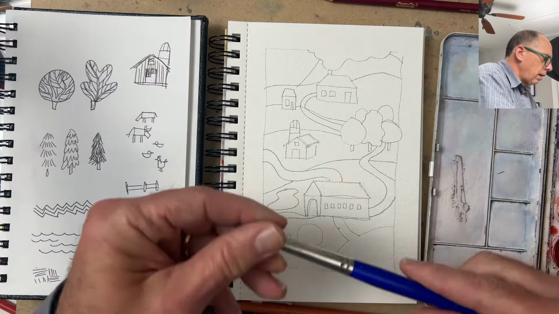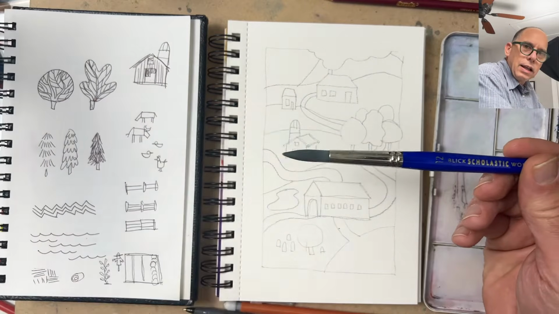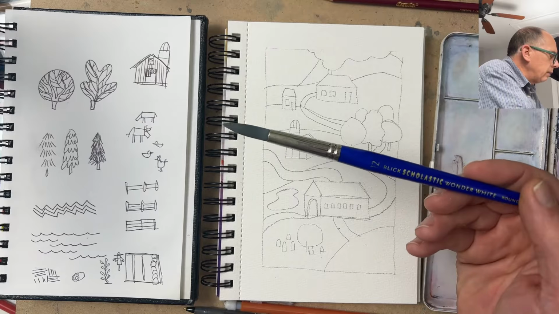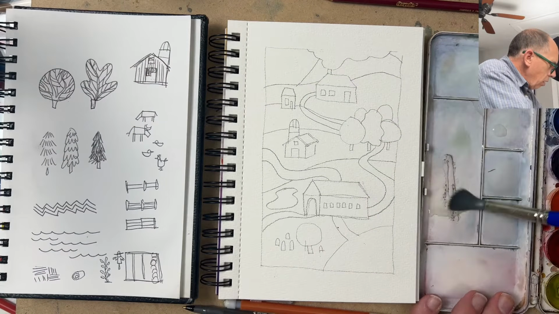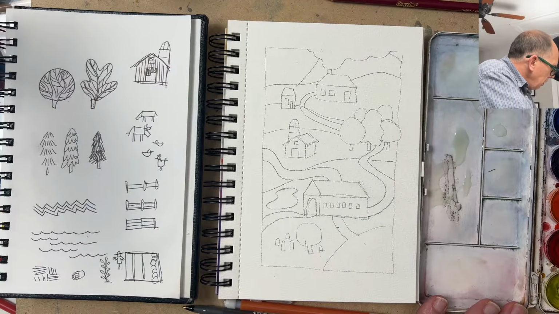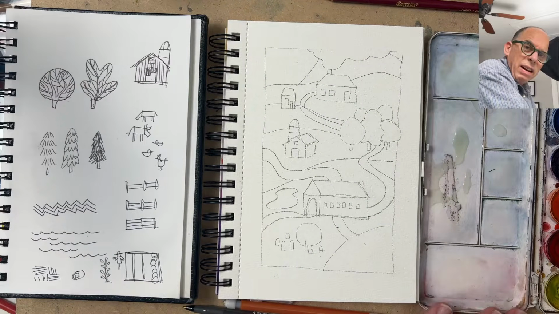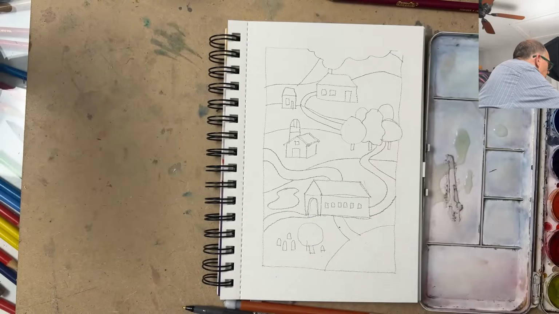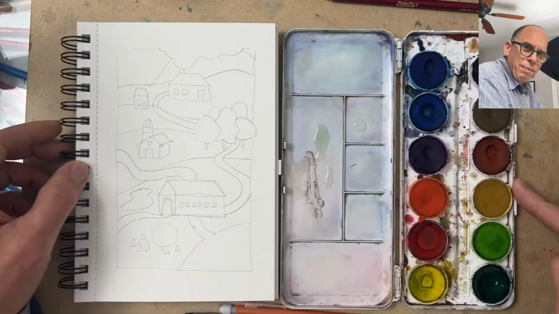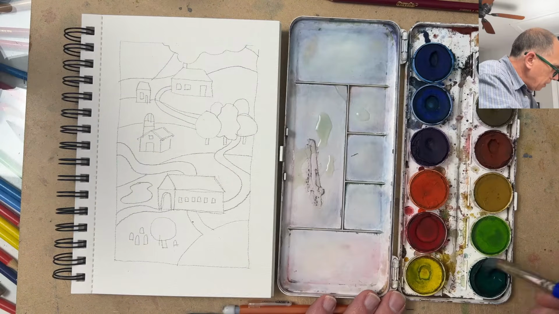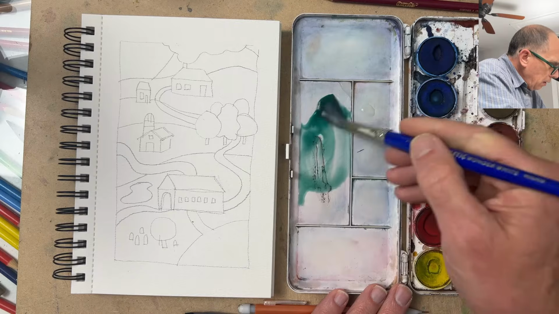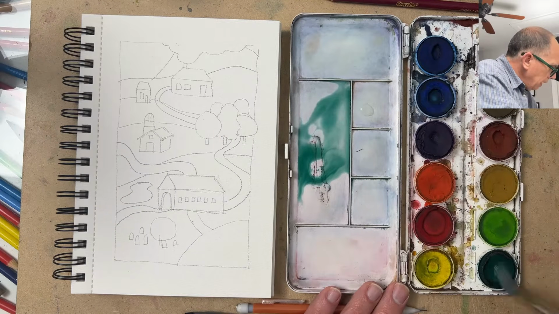I'm going to start with a nice big brush so I can get a lot of my colors quickly. And I'm going to have three different greens. Three different greens I want to make. So let's get some water in our brush here. And let's start with, I'm going to move this out of the way here so you can see my paints as I'm mixing them. I'm going to grab some of this green right here. This is a nice dark green. And we'll start with a whole bunch of that.